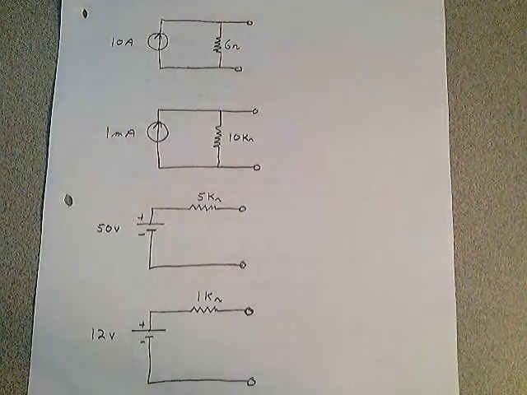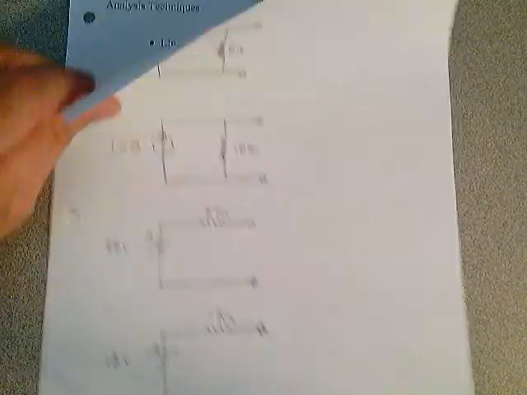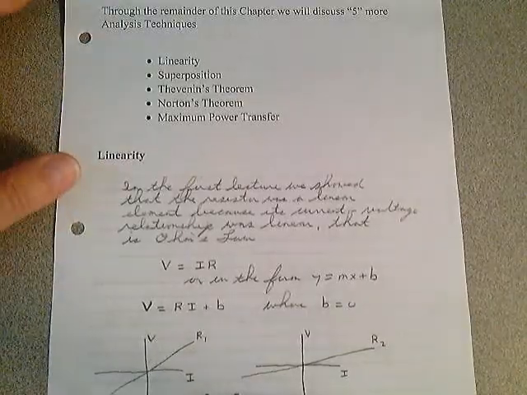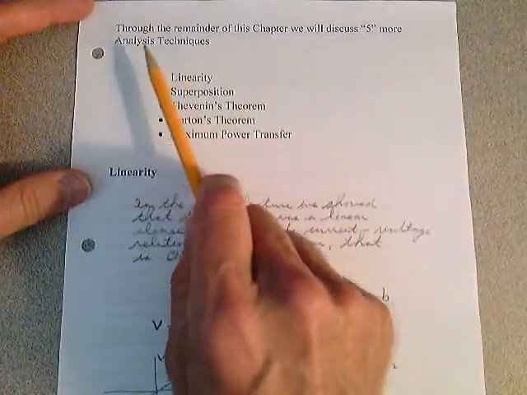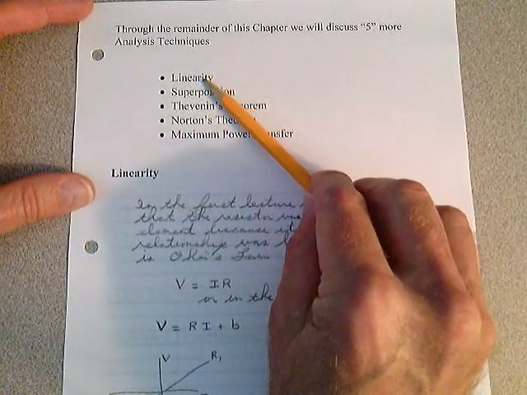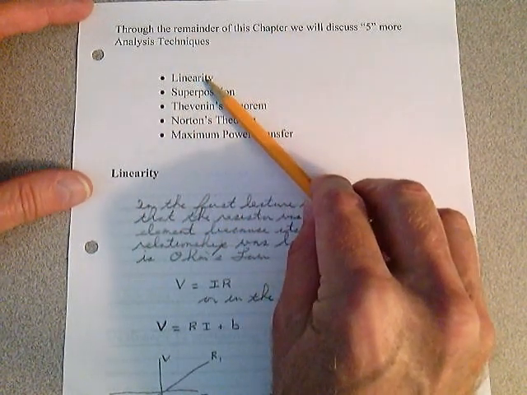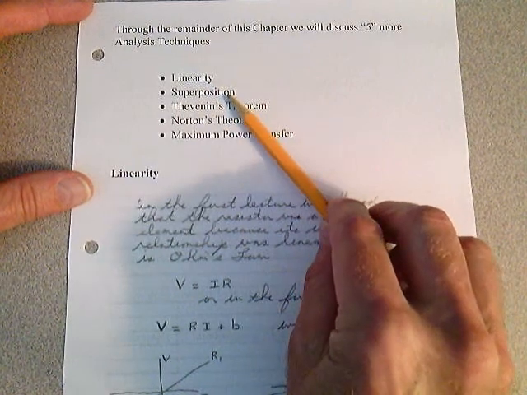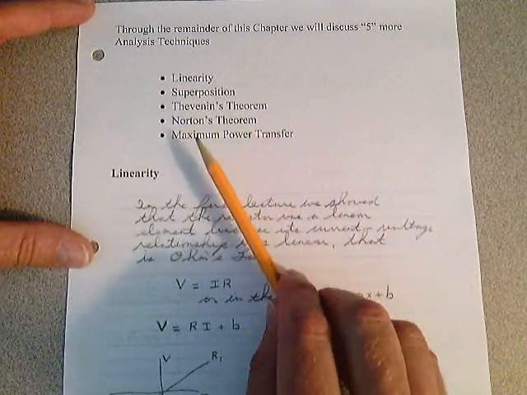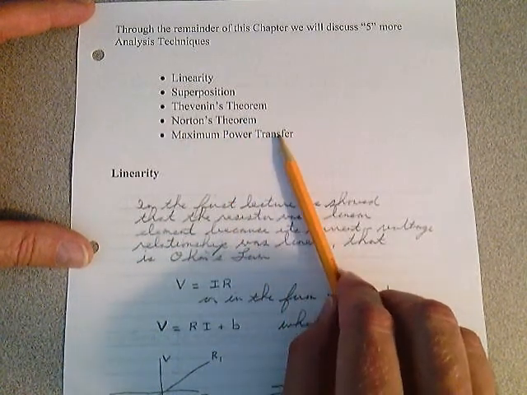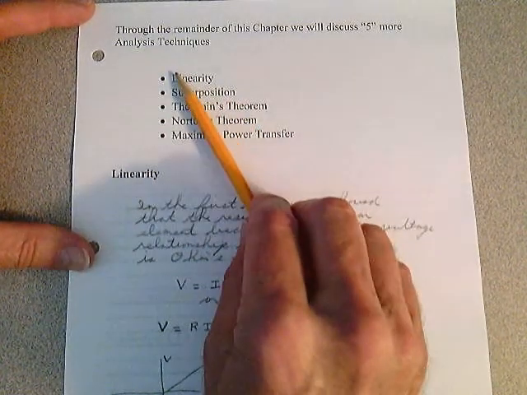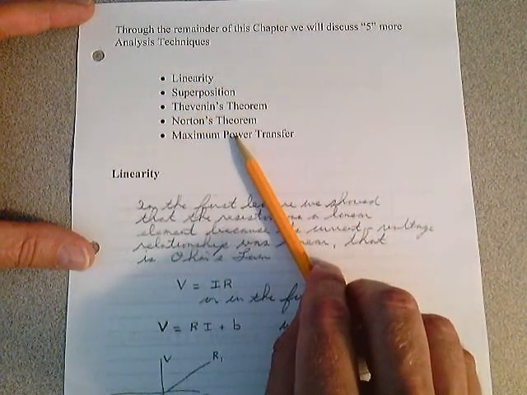On page number 100, one of the things I want to mention is that through the remainder of this chapter, we're going to discuss 5 more analytical techniques. They're going to include linearity, which we'll finish up this lecture with. We have a lecture on superposition, a lecture on Thevenin's theorem, a lecture on Norton's theorem, and then a lecture on maximum power transfer. You're going to be using these the rest of this course, and you'll be using all of these in other courses.